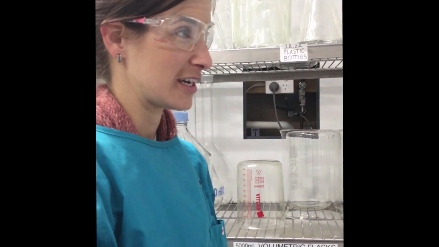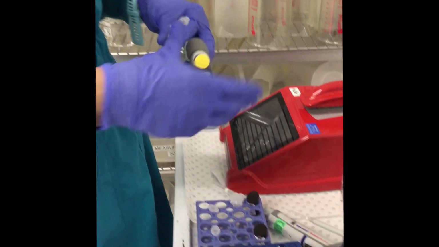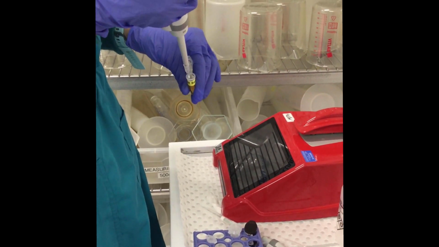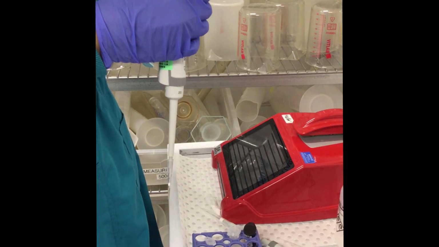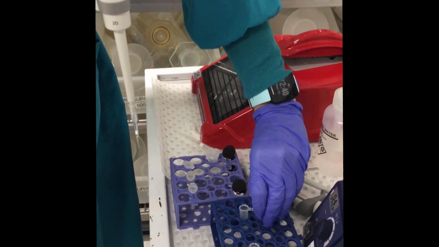We're first going to conduct a deproteination step using the Somogyi method. We're going to grab 20 microlitres of our test serum, and place it in a 2 ml tube.